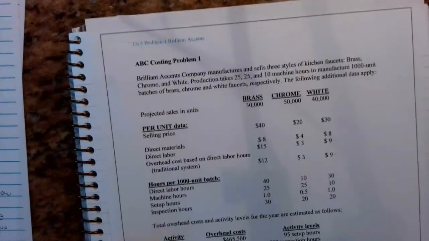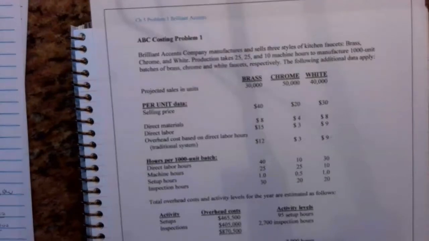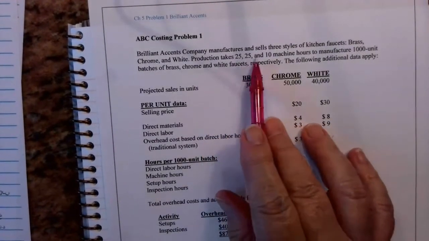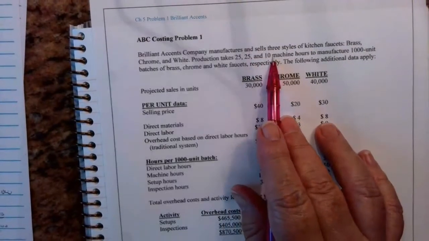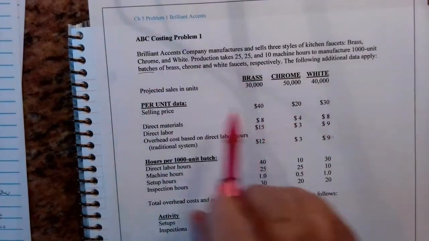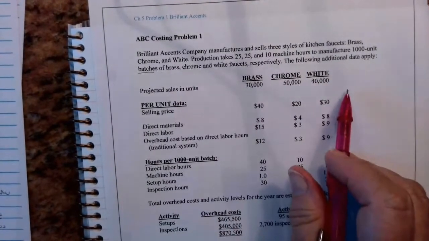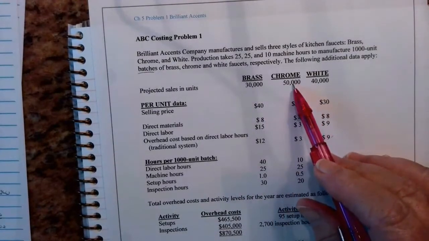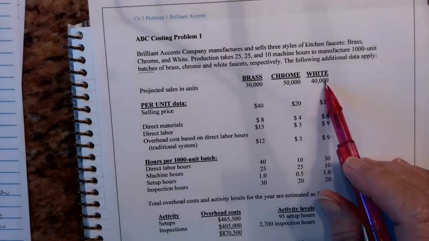And let's see what the problem wants us to do. Production takes 10, 25, and 10 machine hours to manufacture 1,000-unit batches of brass, chrome, and white faucets. So they make 30,000 brass and 50,000 chrome and 40,000 white faucets.